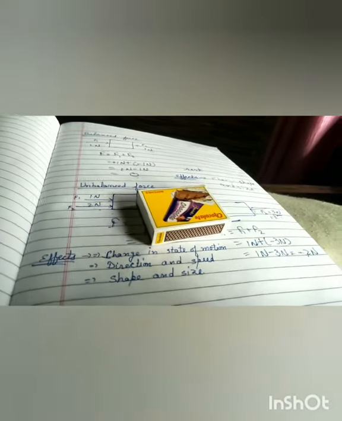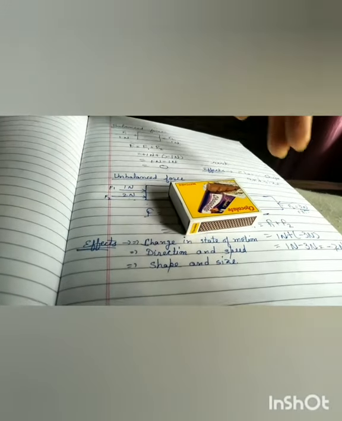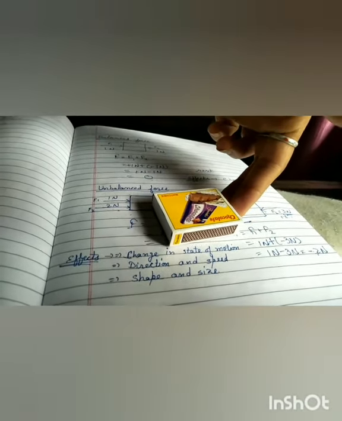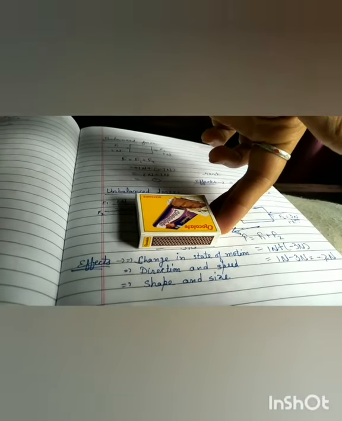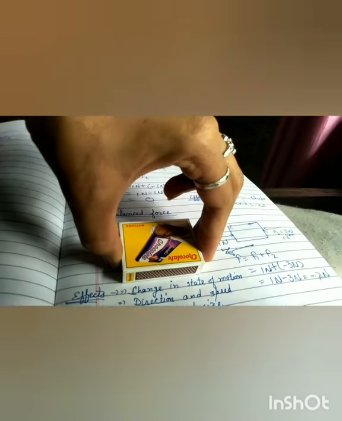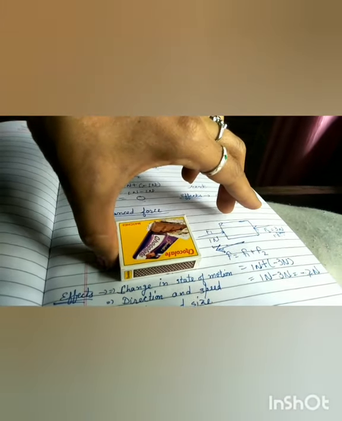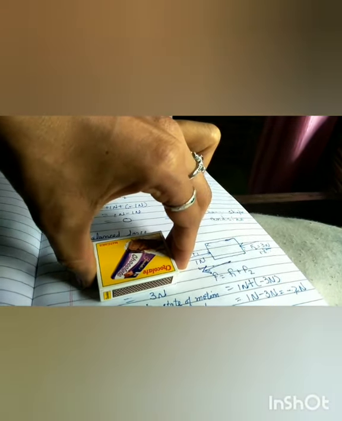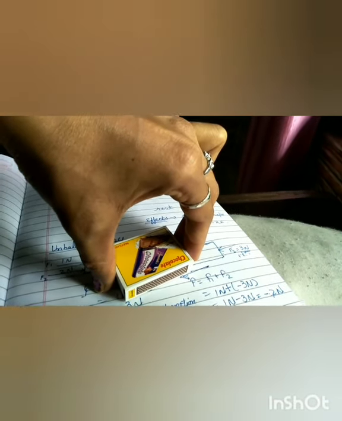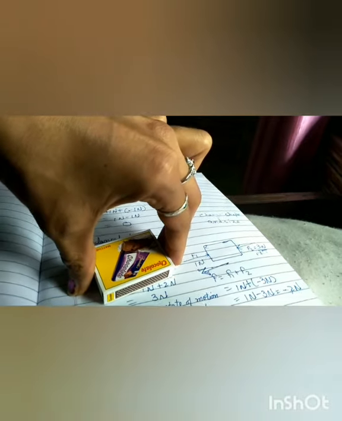Now this matchbox is at rest, and when I apply the unbalanced force, that is force from one side, then it comes into motion, and if it is in motion and I apply the force, it may come to rest. Okay, and if it is initially moving towards this side and I apply more force from the second side, then its direction changes. Initially it is going towards this side, and when I apply more force from the other side, it starts moving towards this side.